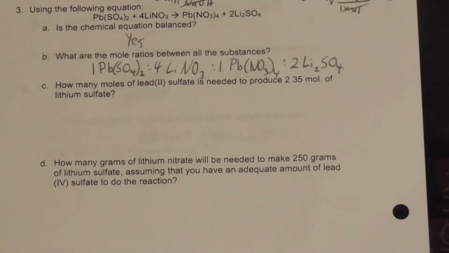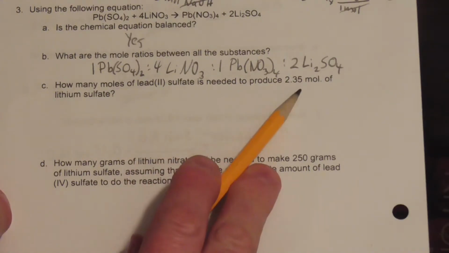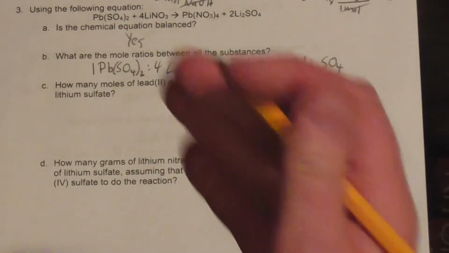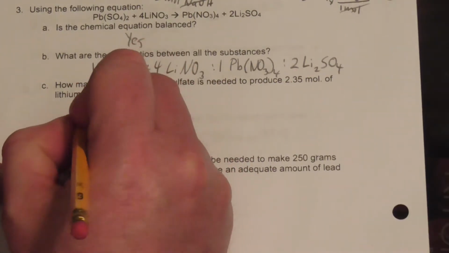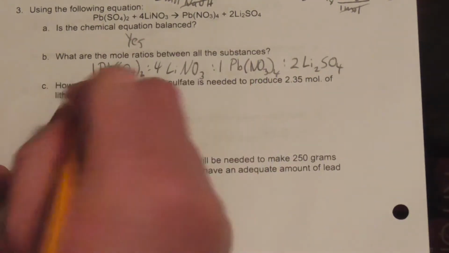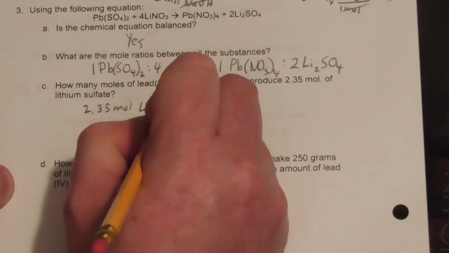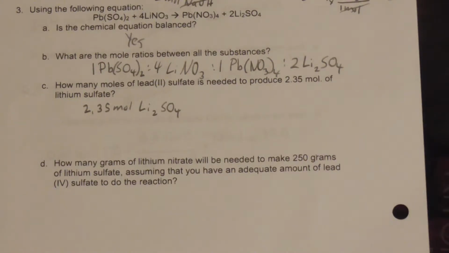How many moles of lead 2 sulfate are needed to produce 2.35 moles of lithium sulfate? So I anchor myself by writing down what I know. 2.35 moles of lithium sulfate. So how many moles of lead 2 sulfate?